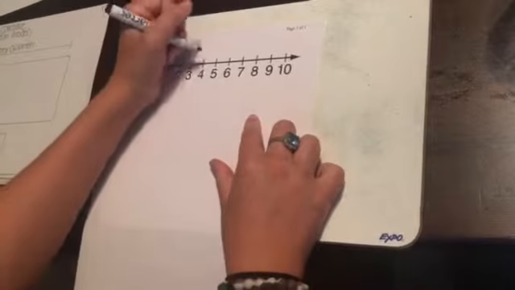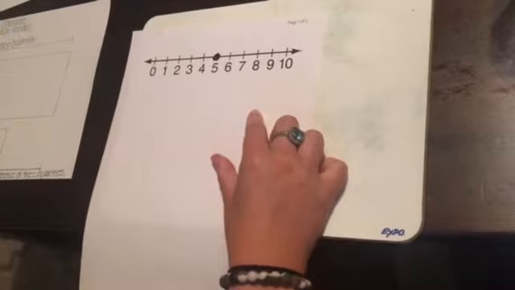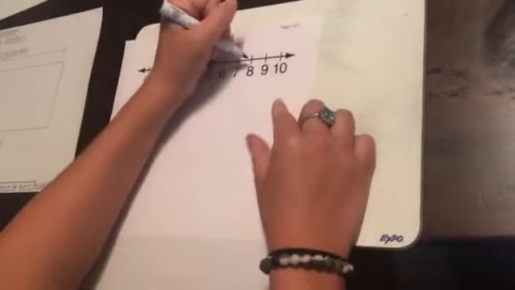So now, if we look at our number line, again, I'll read it one more time. Dean ran 5 laps around the track during gym class, and Jill ran 8. How many more laps did Jill run than Dean? So we know that Dean ran 5 laps, so we're going to put a dot right on 5. And then we know that Jill ran 8.